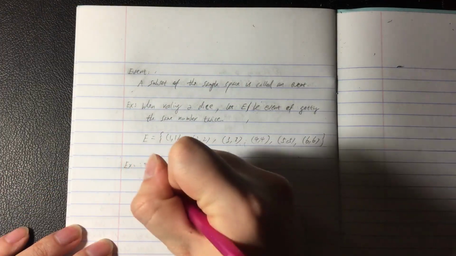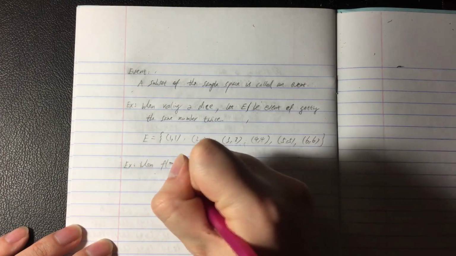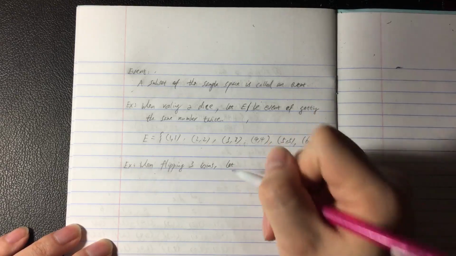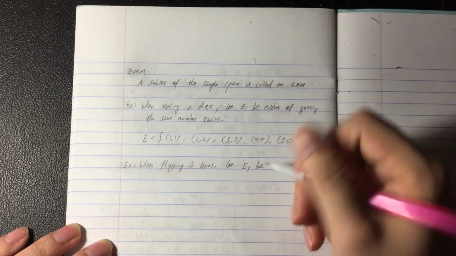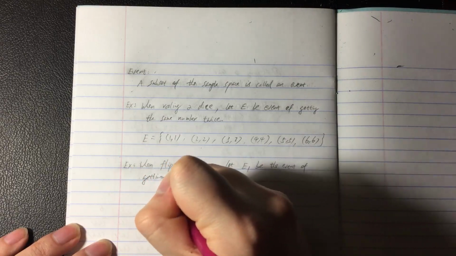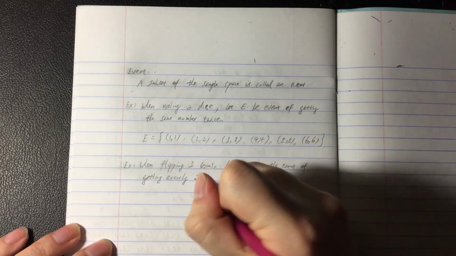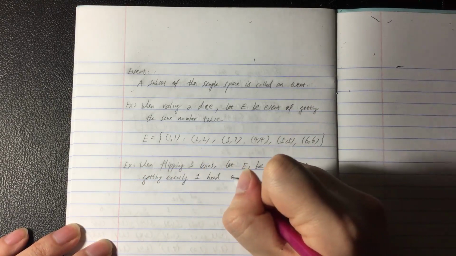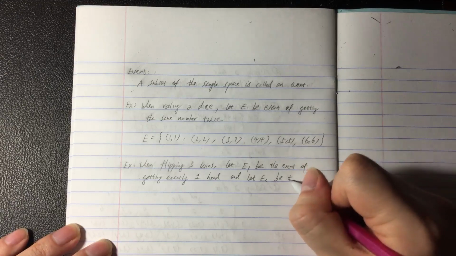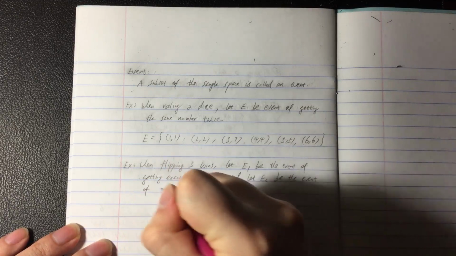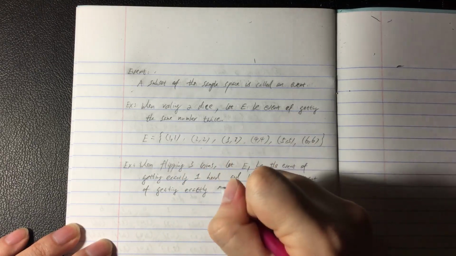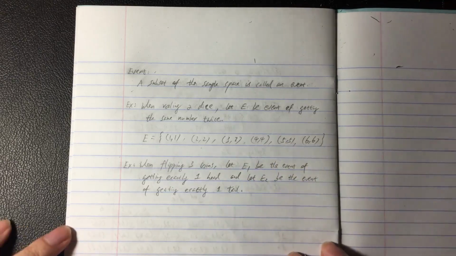Next example. When flipping 3 coins, let E1 be the event of getting exactly 1 head, and let E2 be the event of getting exactly 1 tail. What are E1 and E2?